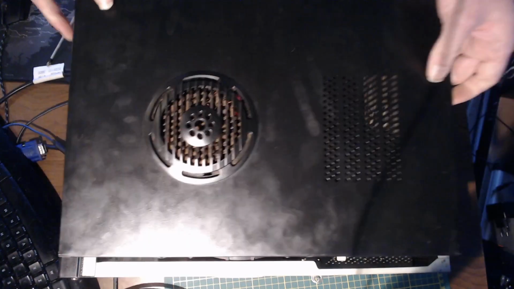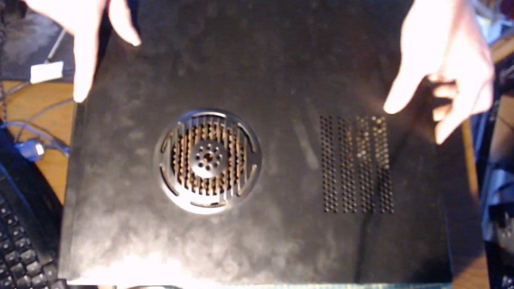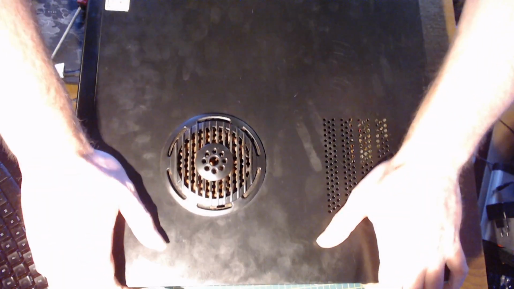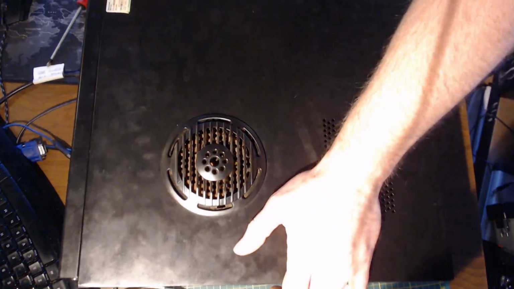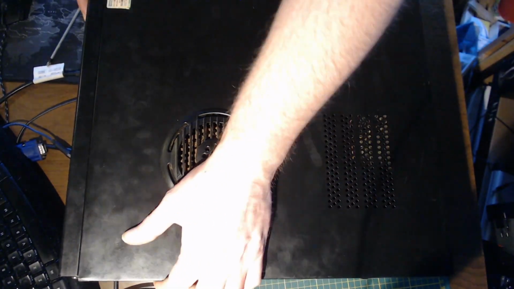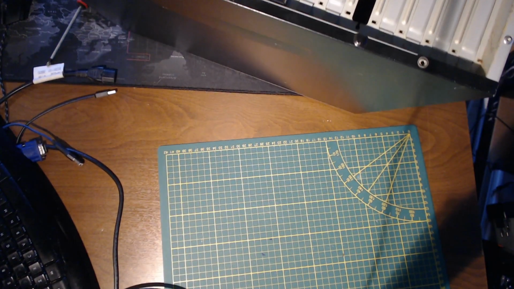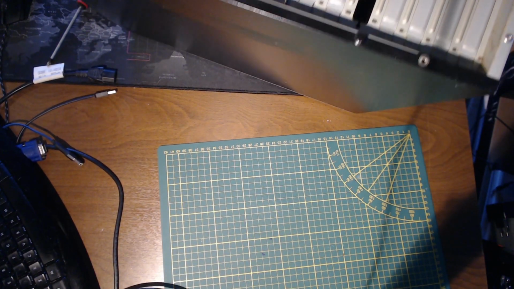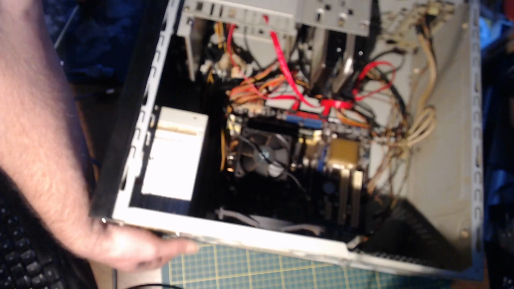Yeah, too bad. I can't do anything with this computer. Can't even repair it. Alright. Let's see. How bent is the casing?